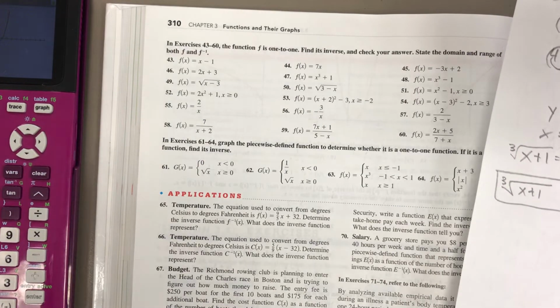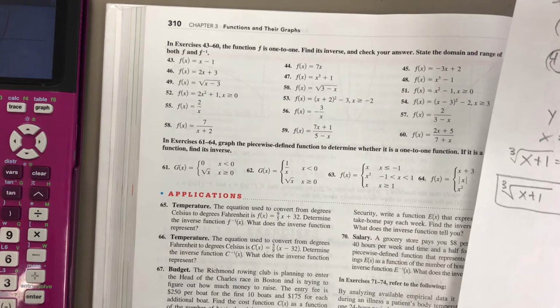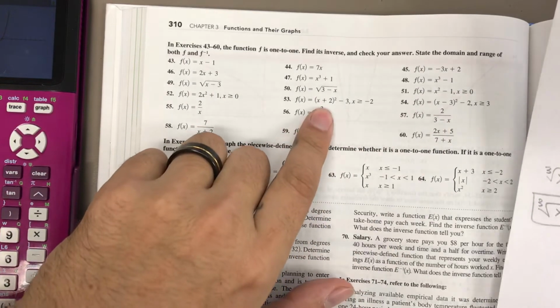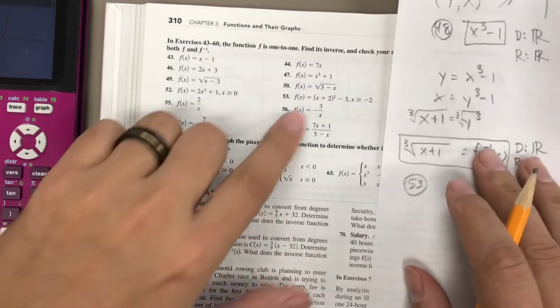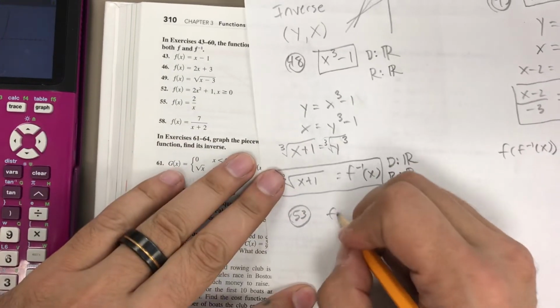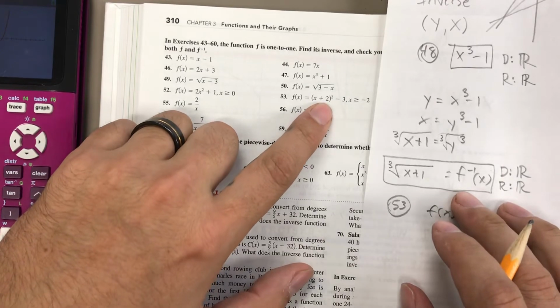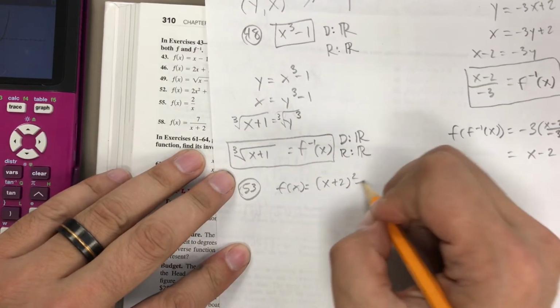Let's do, I guess, one more. Let's see here. I guess we haven't done one of these ones with the inequalities. Let's do 53. So for number 53, my function is f of x equals x plus, quantity x plus 2 squared minus 3. So x plus 2 squared minus 3.